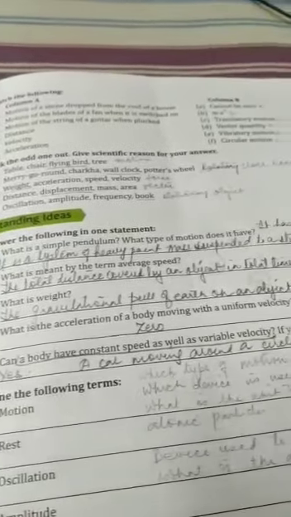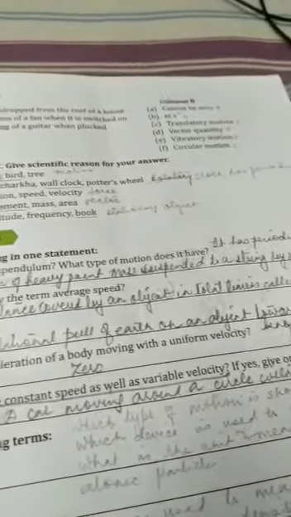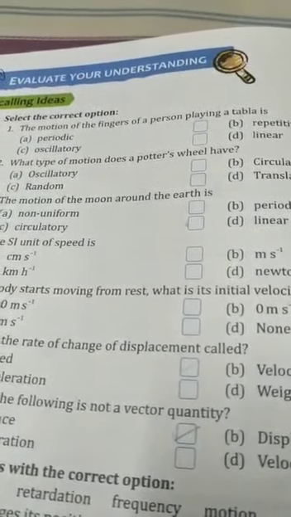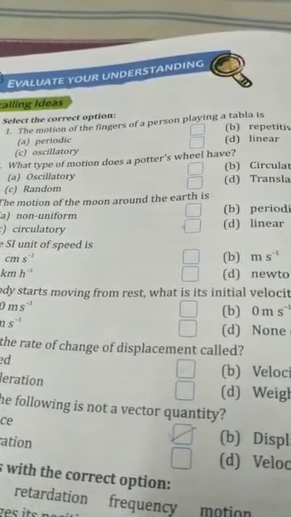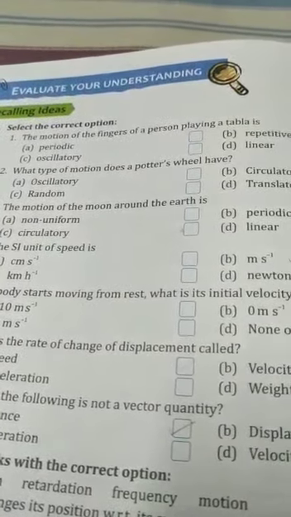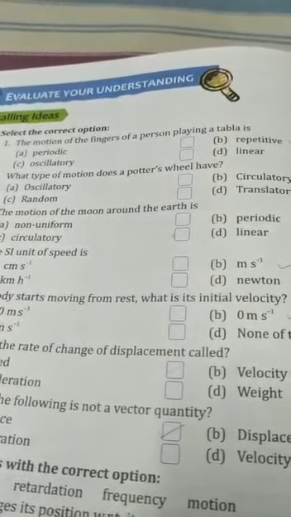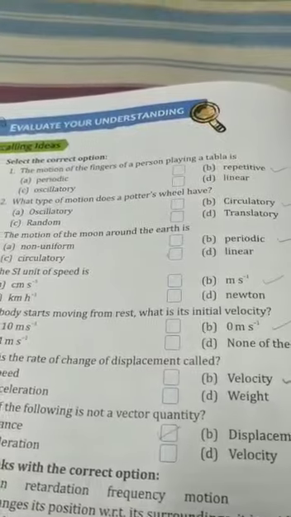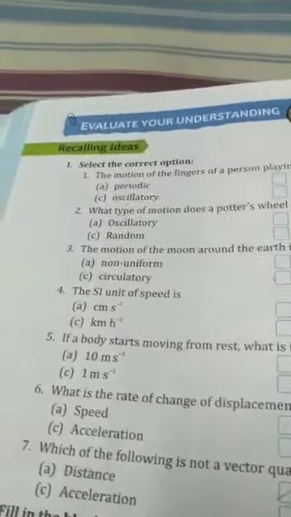As I have promised you in the last assignment, we will do the question answer of page 38 and 39. So let's begin the class. Let's begin the assignment by doing the question answer. I hope you all are fine, staying safe at home, right? Yes. So let's begin the question answer.